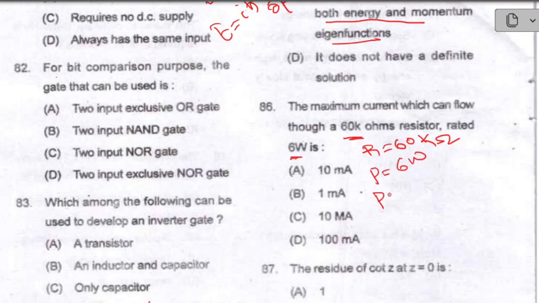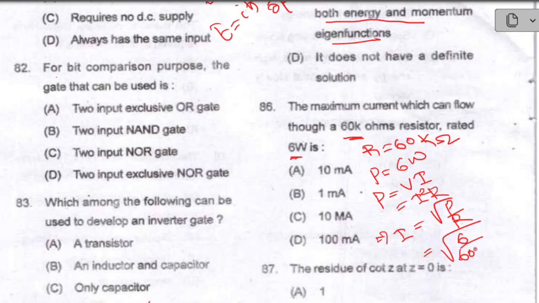Power is given by VI, that means I squared R. So from here we can find I as square root of P by R. P is 6, and R is 60 into 10 to the power 3. So 6 cancels. This will give you 10 to the power minus 2 ampere, which equals 10 milliampere. So C is your correct option.